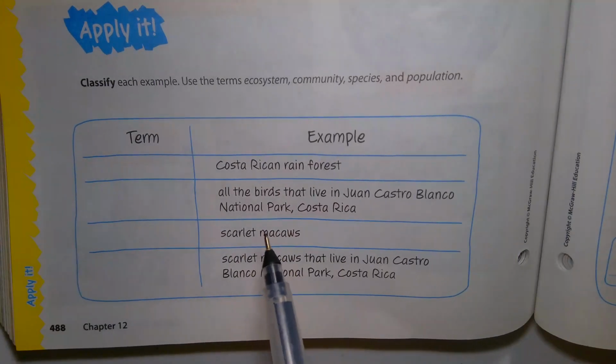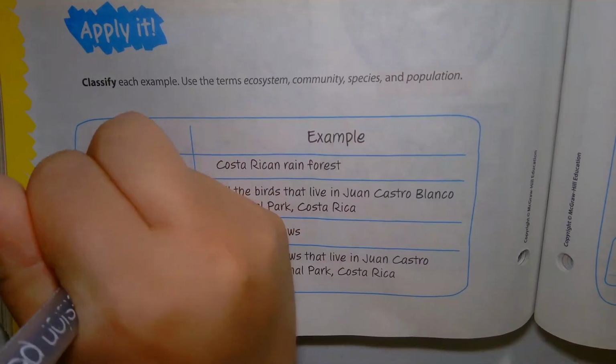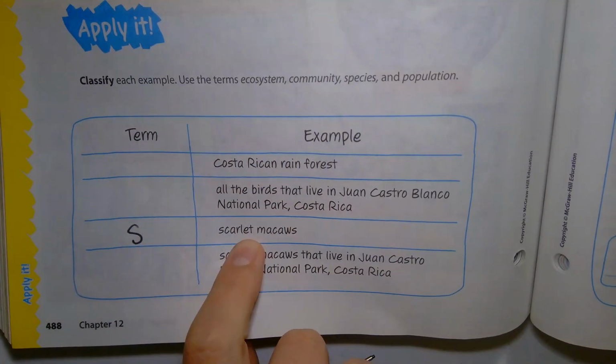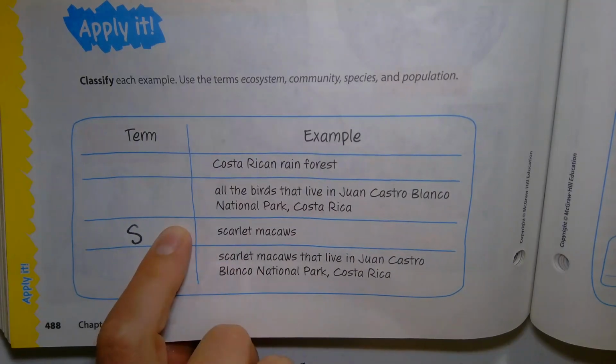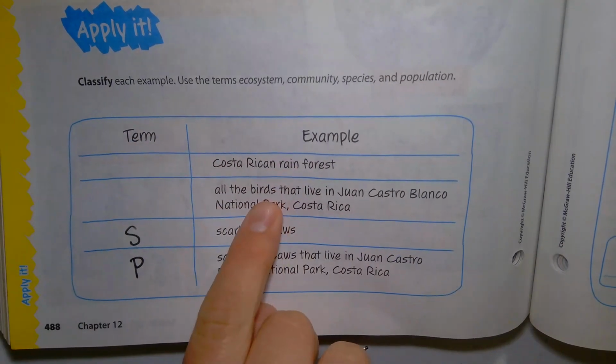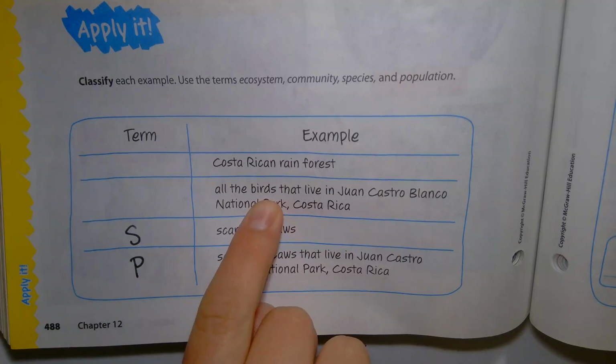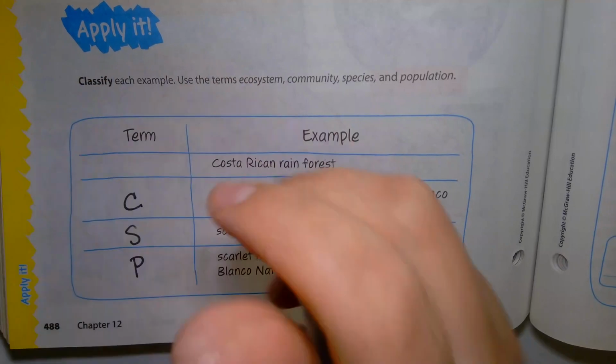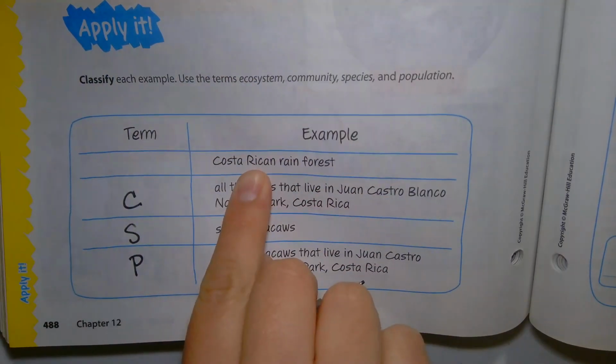Okay, so I'm going to say this would be the species, right? Scarlet macaws, I'm assuming this is a type of bird. Sounds right. Okay, scarlet macaws, type of bird. All the birds that live in one area create the population. A community is everything that lives in one area, okay? Different animals. So this would be the community, and this would be the ecosystem.